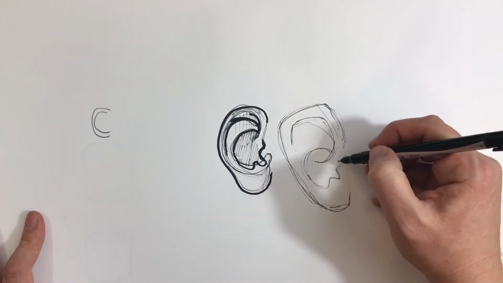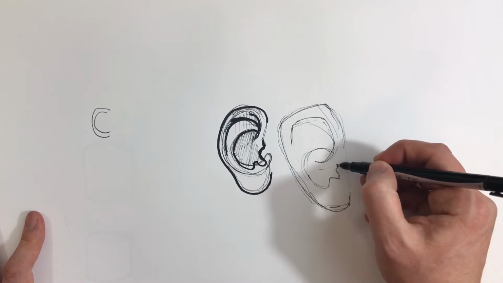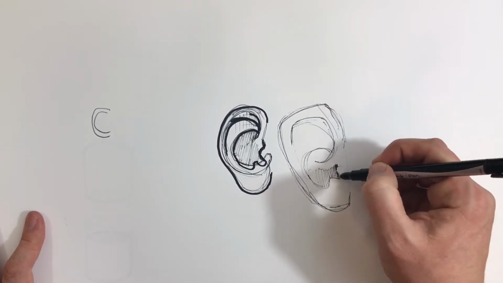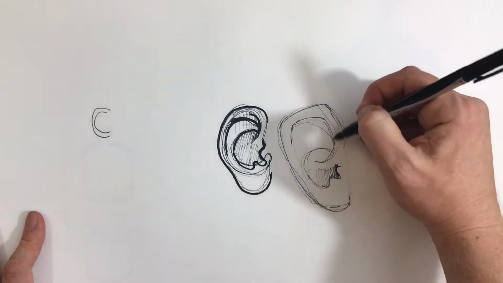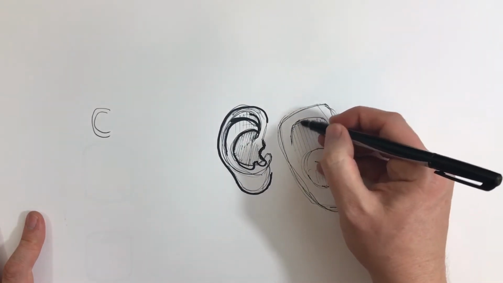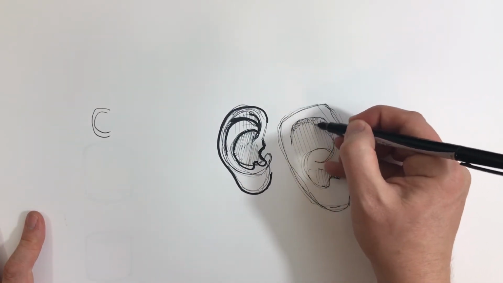But here's your basic anatomy of an ear. You get some heavy shadowing down in here, and quite a bit of shadowing through here. But definitely a lot along this top edge.